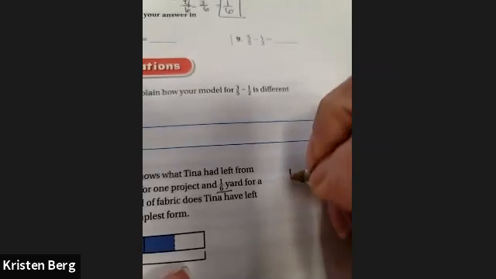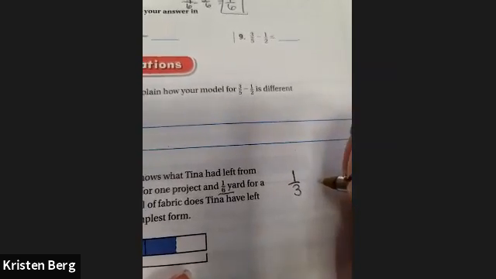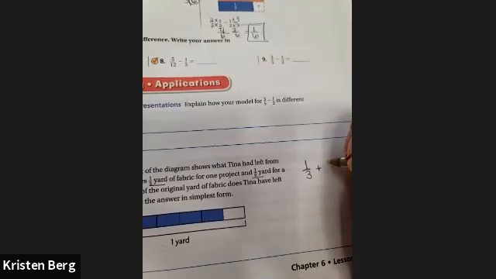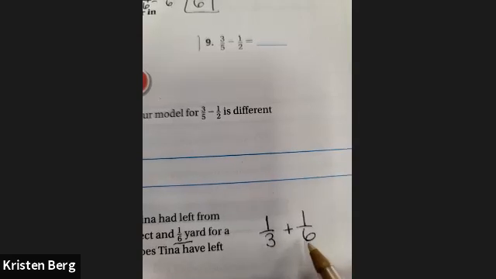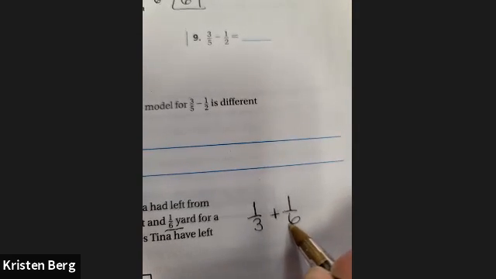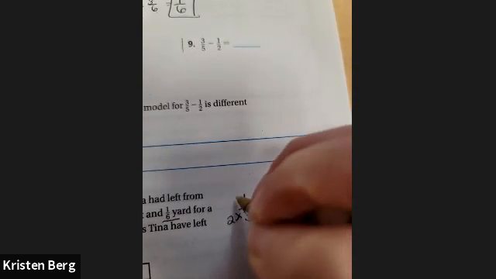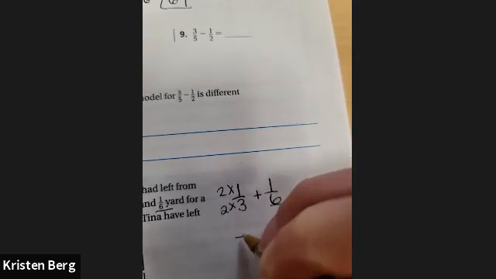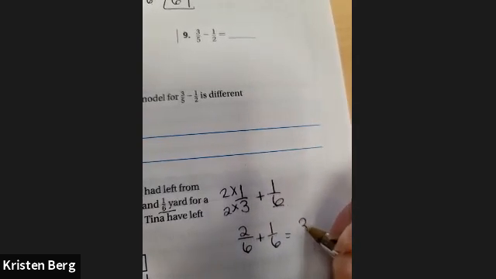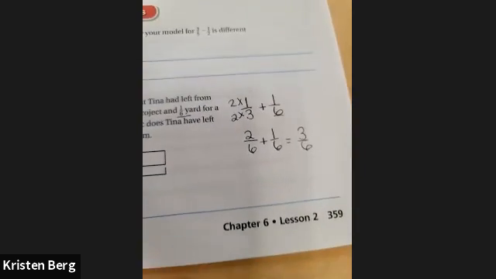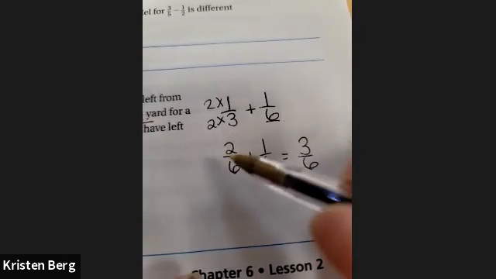So what we're going to do is add these. All right, so can I add these fractions? I cannot, because the denominators are not the same. So I look at my larger one, which is 6. Can I get a 3 to a 6? I sure can. So I'm going to times it by 2 and 2. So I'm going to change these to 6, which is 3/6. All right, so 3/6 have been used so far.